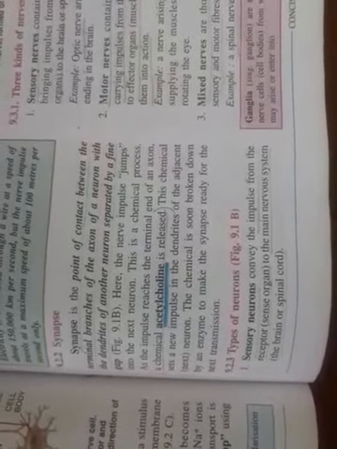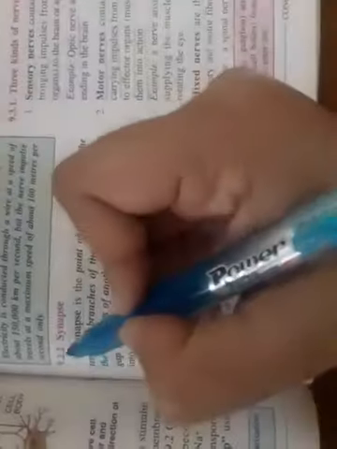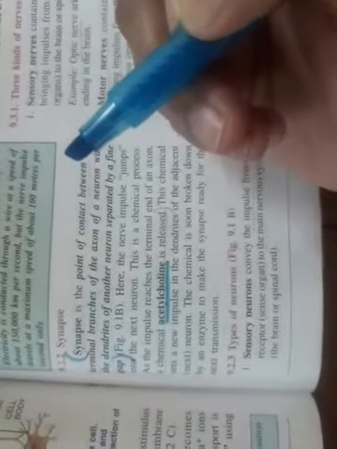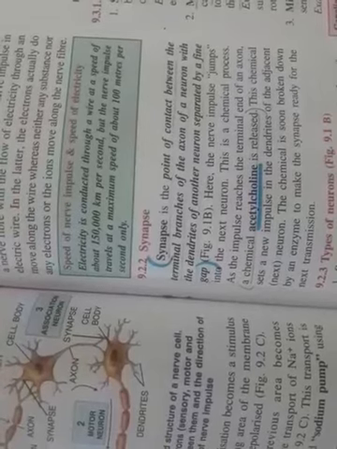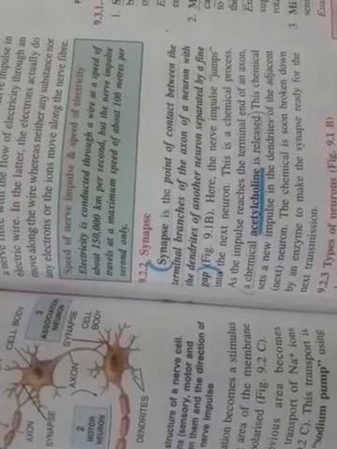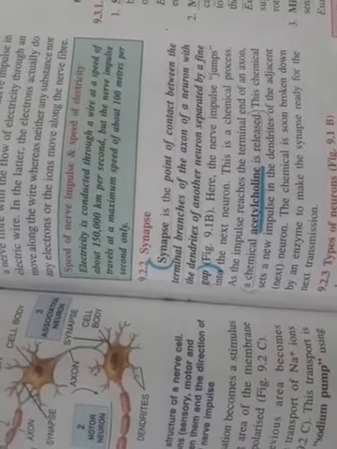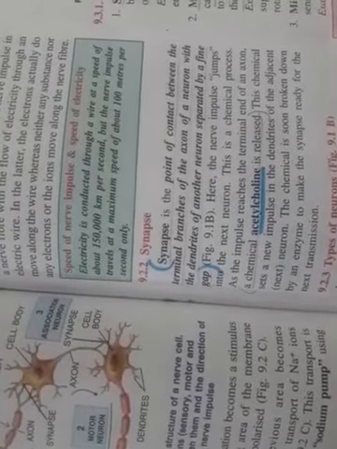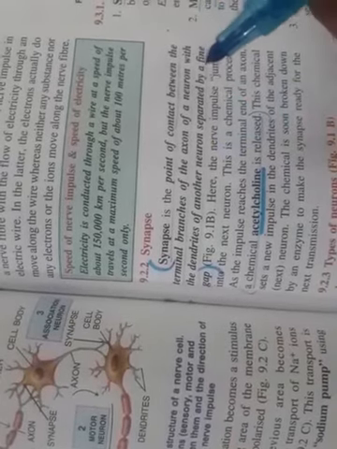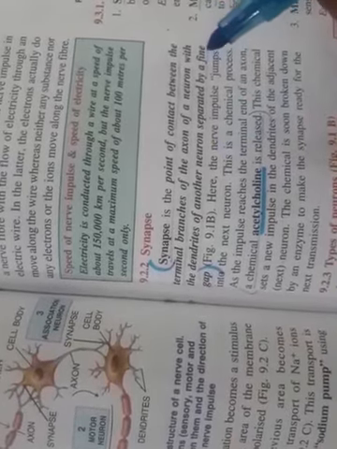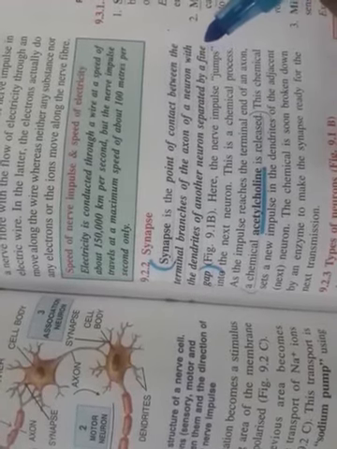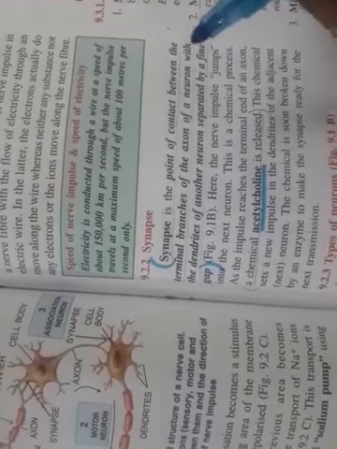Synapse. This definition is very important. This you may be asked in name the following or to define. So the definition you will write exactly. In name the following, they generally ask, the point of contact between two neurons is. Your answer will be synapse.